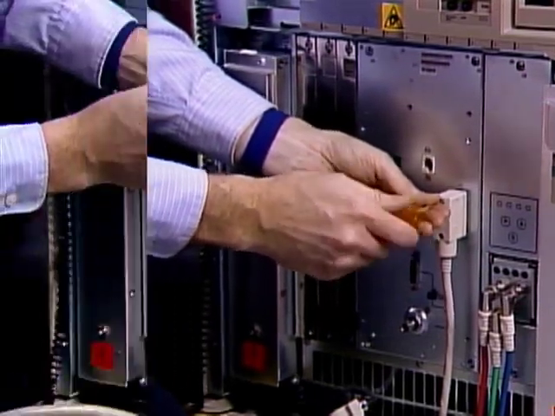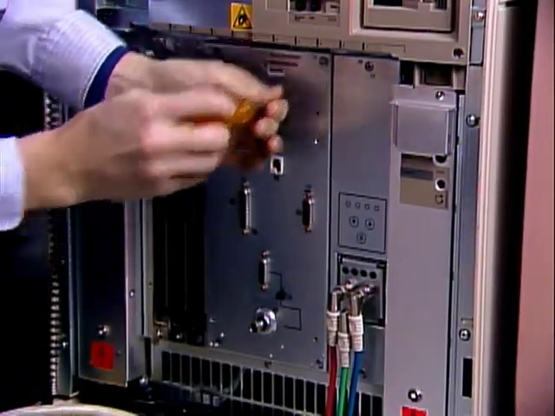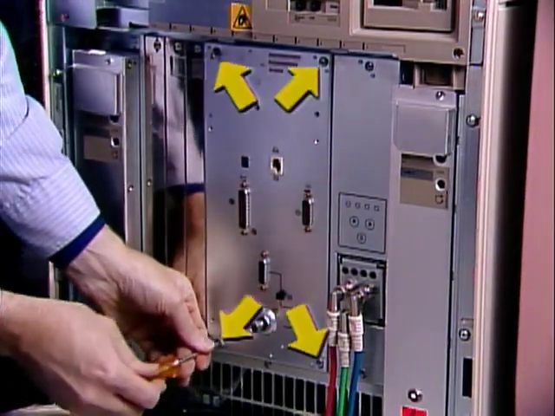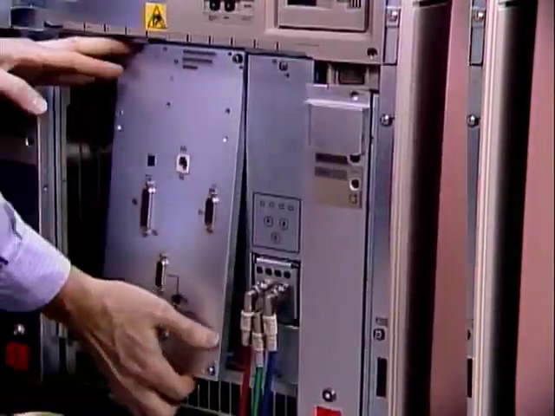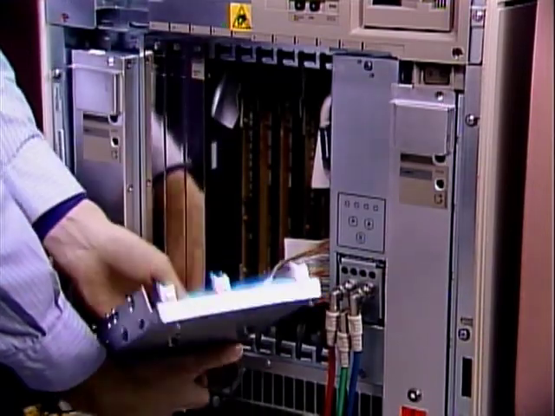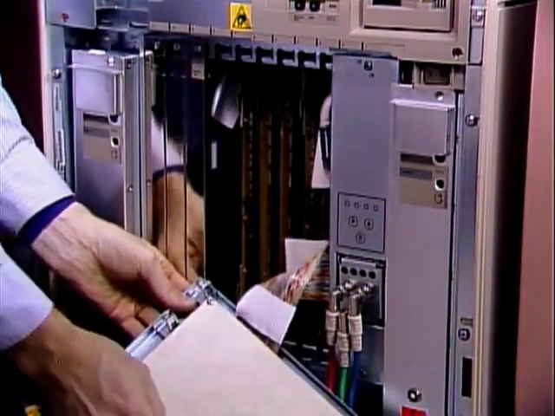of the way. Remove the I/O cover assembly by turning the 4 captive screws 1/4 of a turn, then slowly pull the cover from the card cage. You may now remove and replace any M-bus module.